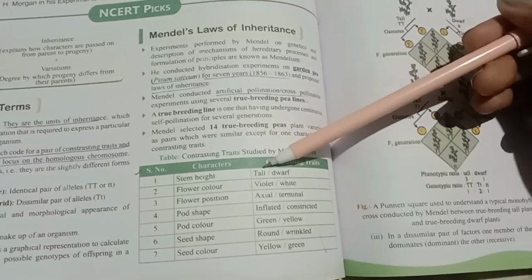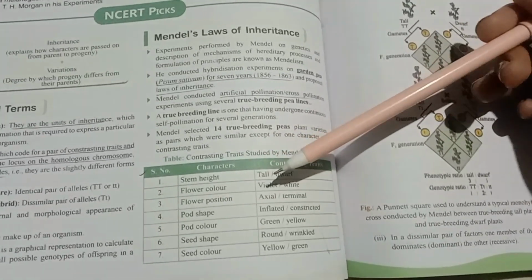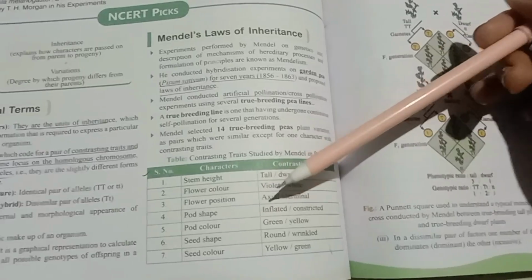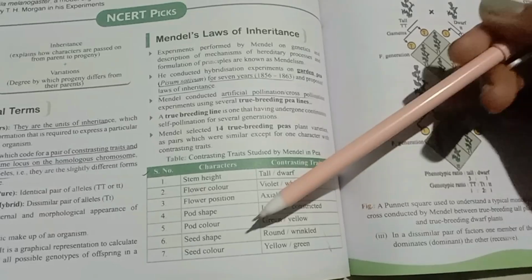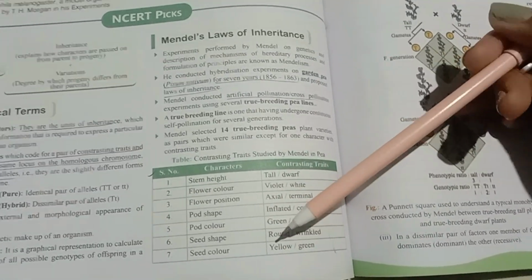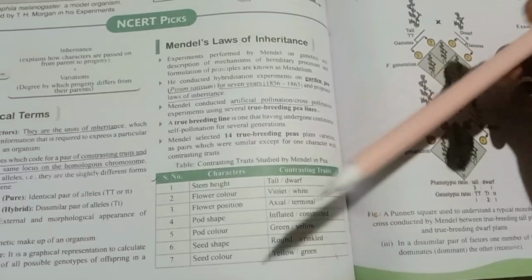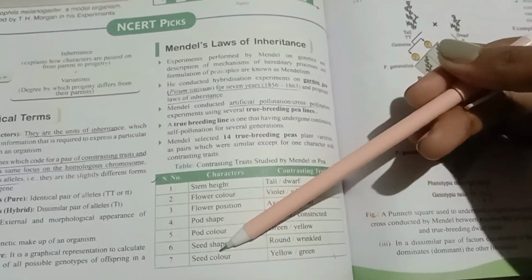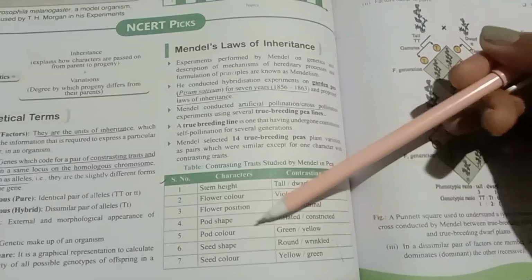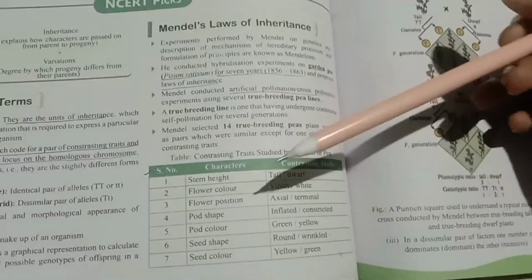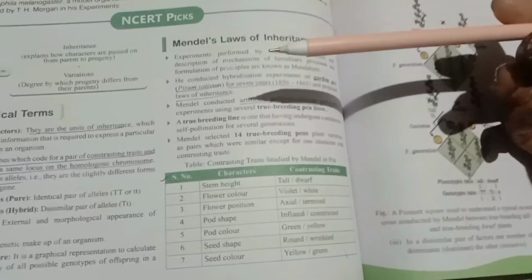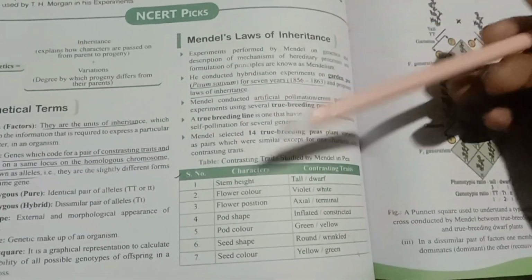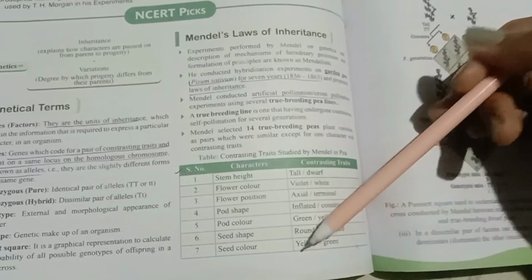For stem height, he took tall and dwarf. Flower colors in peas are violet and white. Flower positions are axial and terminal. Pod shape inflated and constricted. Pod color green and yellow. Seed shape round and wrinkled, and seed colors are yellow and green. It should be remembered, you don't need to confuse the seed color and the pod color. But generally we consider the green pod color and green shades as natural, as the good one. But it is for our economic purpose, for our need, for our taste, but the dominant seed color is yellow.